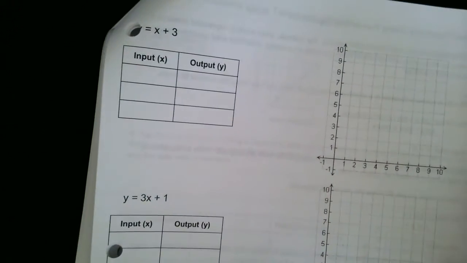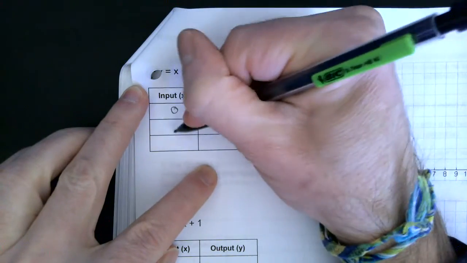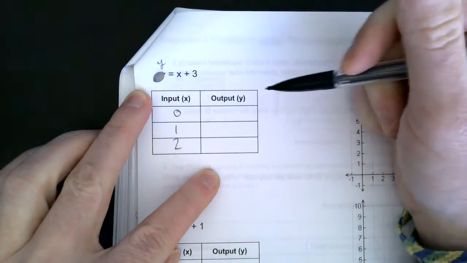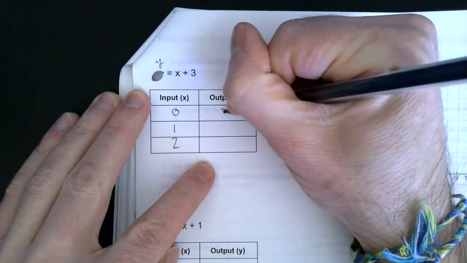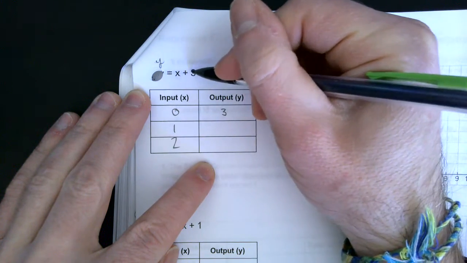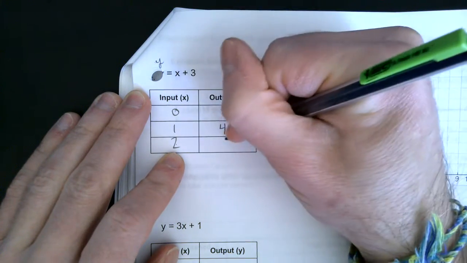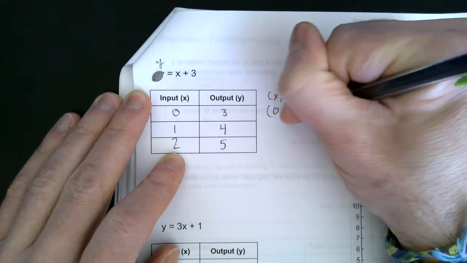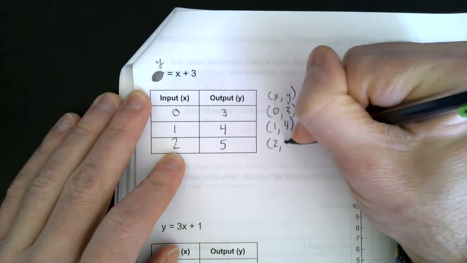All right, we're just going to try a couple more of these. Now, you can try these ones on the back on your own if you feel comfortable doing so, or you can do them with me. So the inputs, again, I'm just going to put 0, 1, 2. This should be a y here, by the way. So if x is 0, 0 plus 3 is 3. 1 plus 3 is 4. If x is 2, 2 plus 3 is 5. So again, our ordered pairs, x and y, are 0, 3, 1, 4, 2, 5.